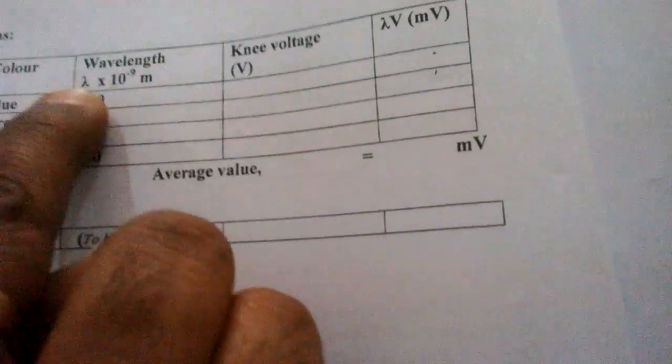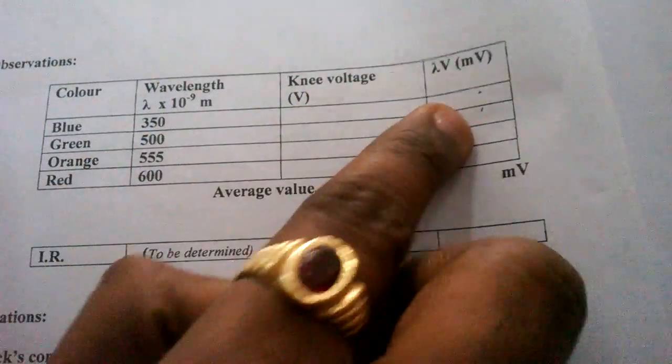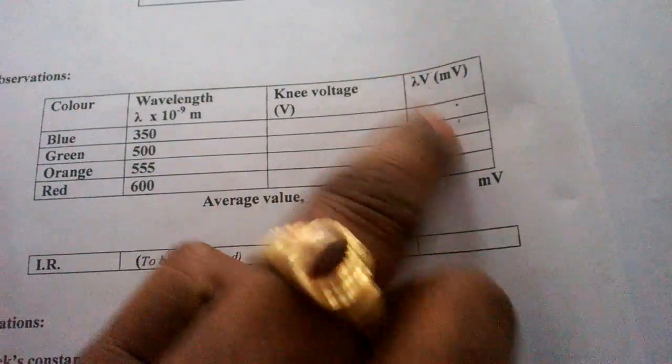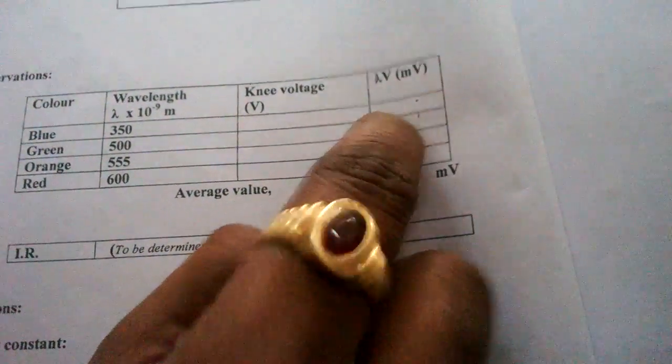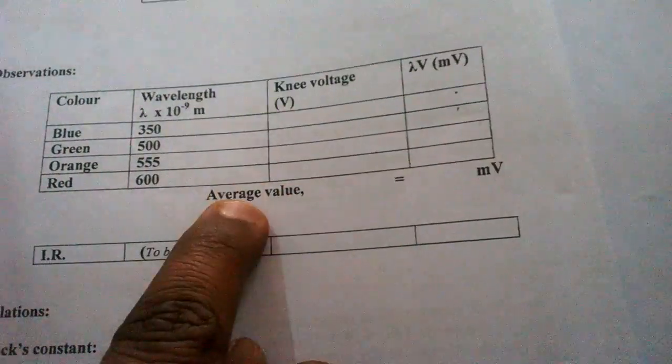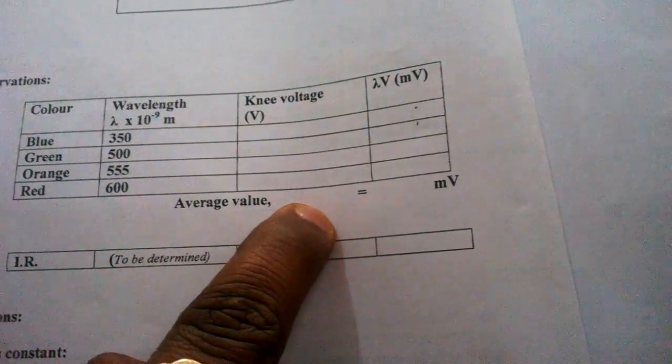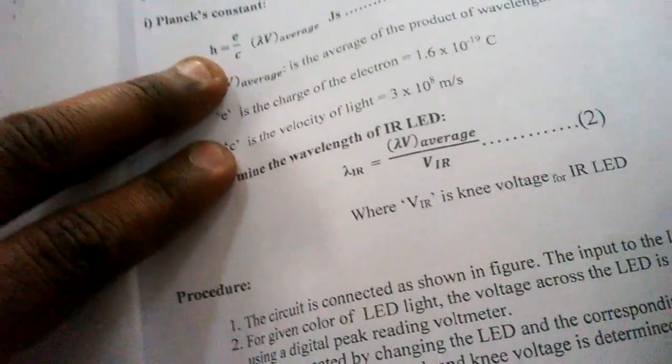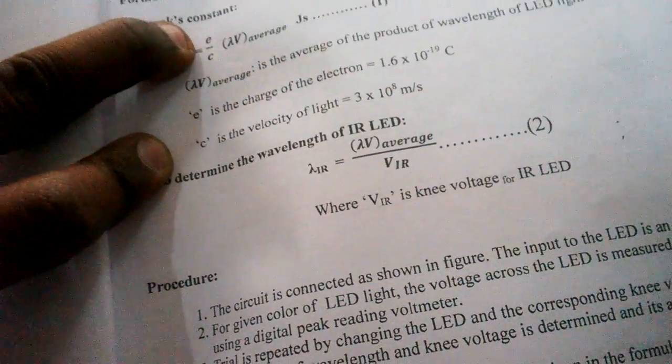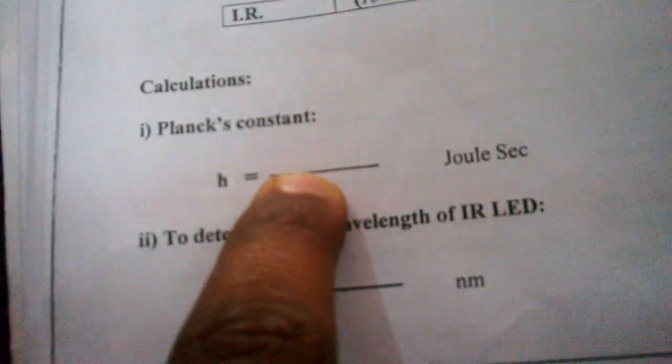So we got all the values. We got the knee voltages and lambda. You just multiply and you get lambda V, and you get 4 values, add them up and divide by 4, you get the average value. Once you get the average, you substitute in this formula, along with the e value and c value, and we can calculate the Planck's constant value.